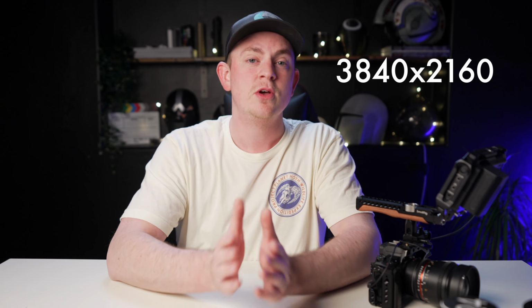Both of these cameras shoot in 4K. Now the M50, it only costs $400. The FX3 costs $4,000. So why would you pay that difference when you're getting the same resolution? It's just 3840 by 2160, right? Well, not all 4K and not all resolution is equal.